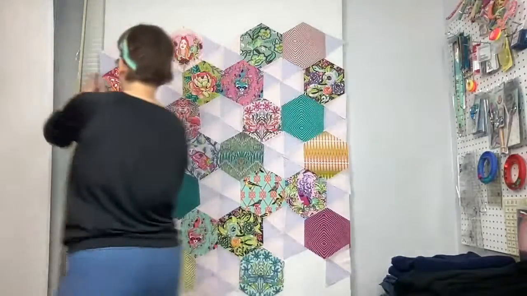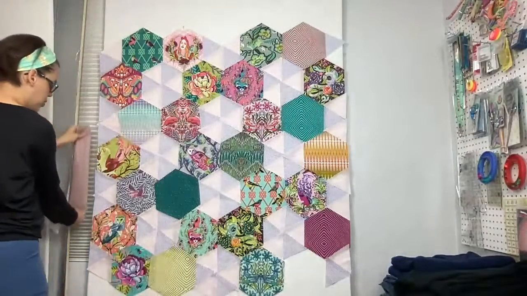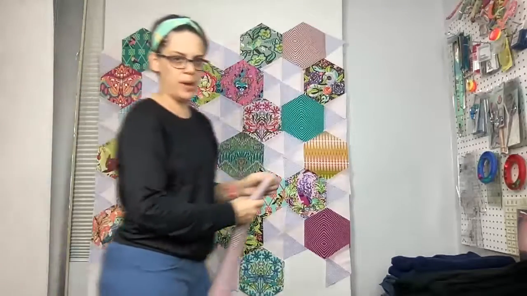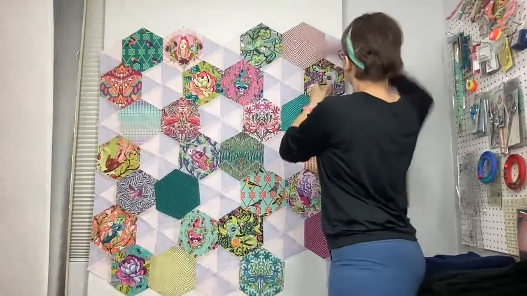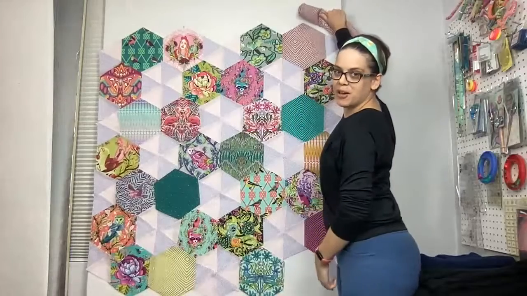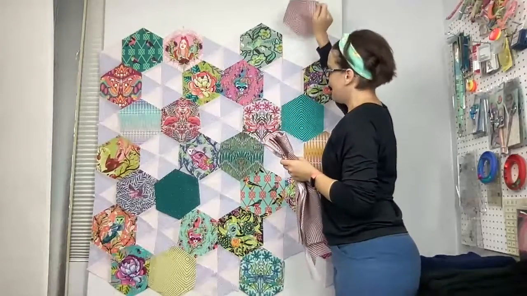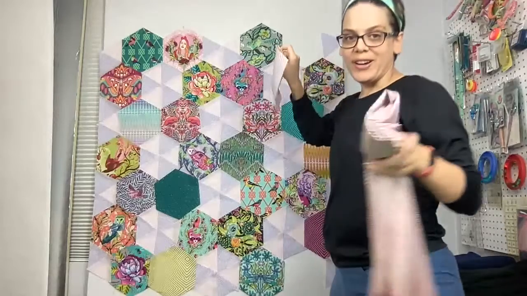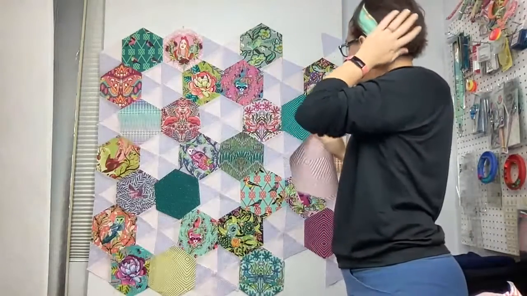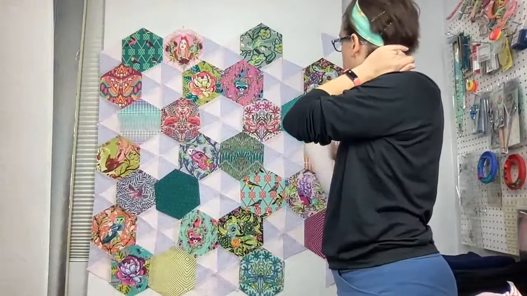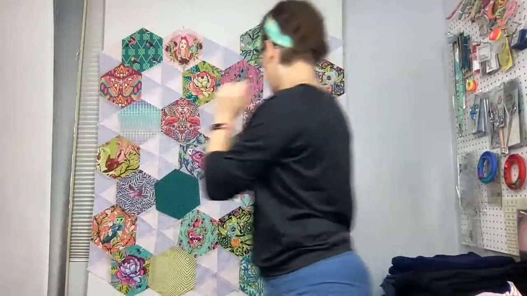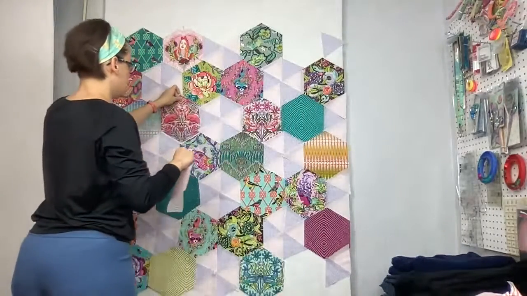So you can kind of go around your quilt, make sure you're doing well. And then if you're me, you get up to here and you go, uh-oh. So I am going to need to move this one and make sure that this one is not on a border. So that is another thing to consider: what are you using to bind your quilt?